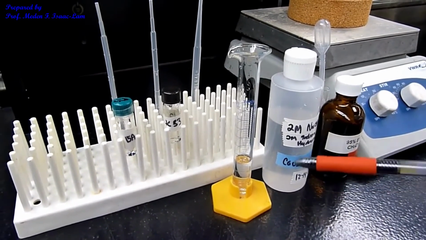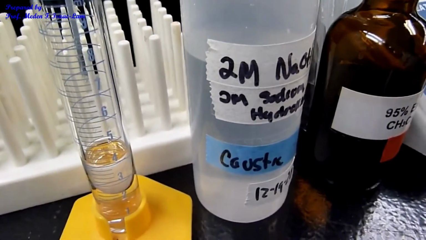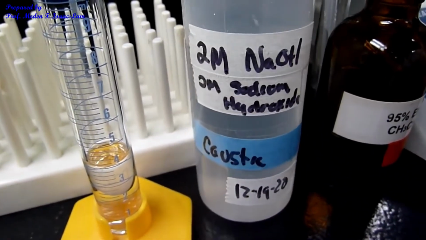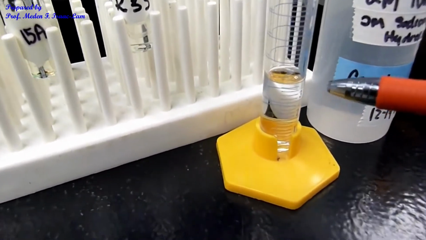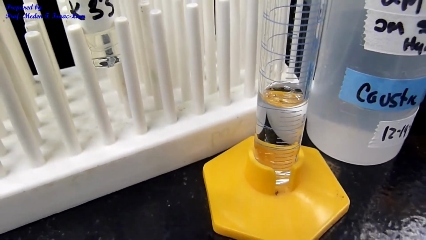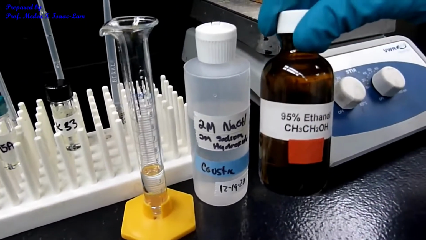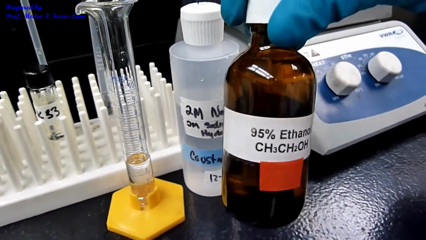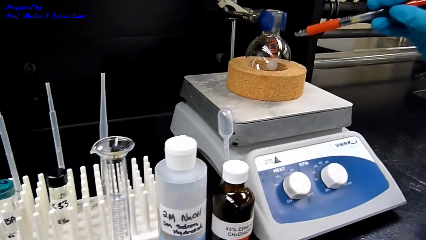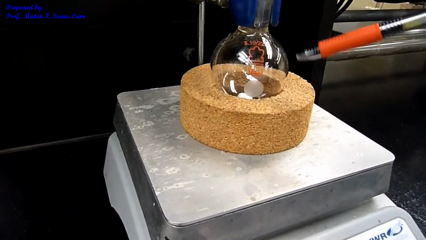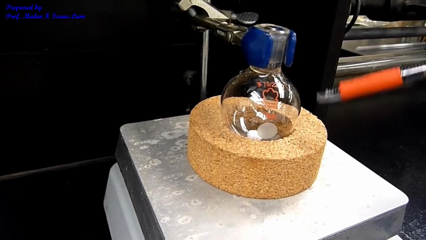And then I also have here 2 molar sodium hydroxide. So we need a base. That's 2 molar sodium hydroxide, and I already measured in a graduated cylinder 3.8 ml of the 2 molar sodium hydroxide. And we have a solvent, which is 95% ethanol. And then we are going to mix it in here. So 4 things we're going to mix: aldehyde, ketone, a base, and then ethanol as the solvent.